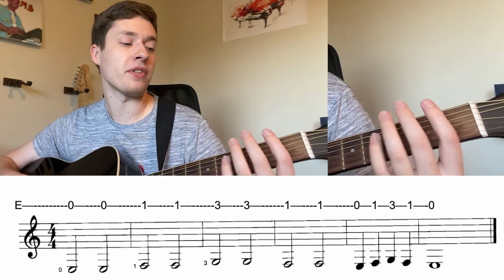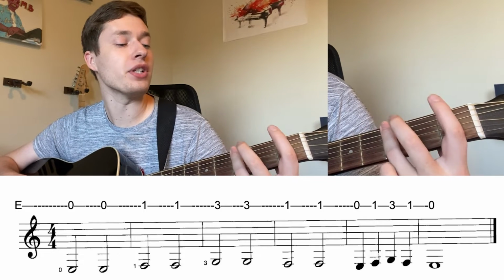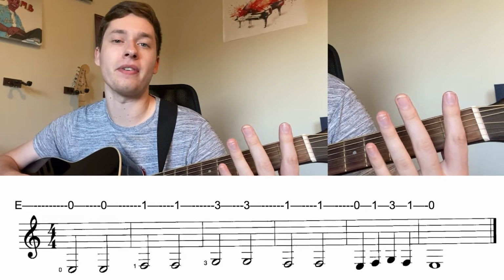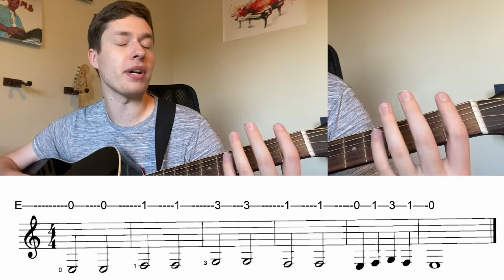So that last part just finishes off with a little E, F, G, F, E, right there to finish it off. So make sure you can do that so you can practice moving between these.